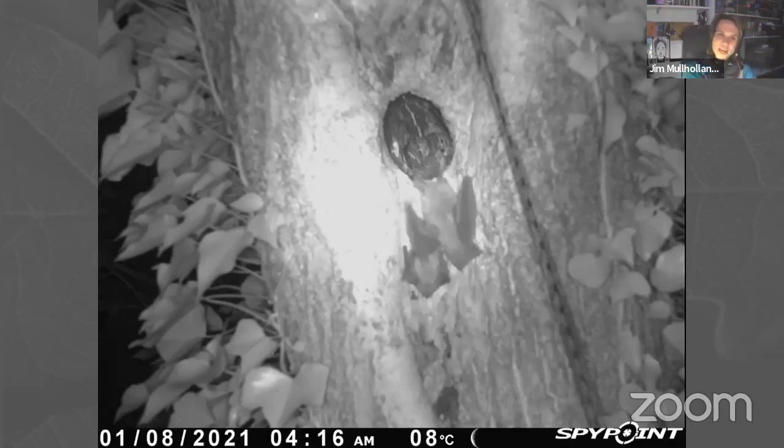And if I just pause there, what have we got here? Well, we have a mother Bechstein's bat with its young tucked under its wing. From this series of photos, we can confirm that this roost is a maternity roost. Fantastic, right? We're going to watch the bats go into the rest of the hole.